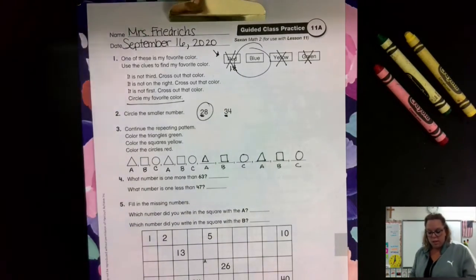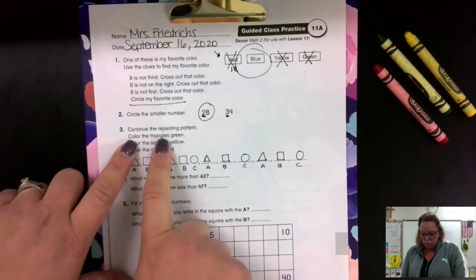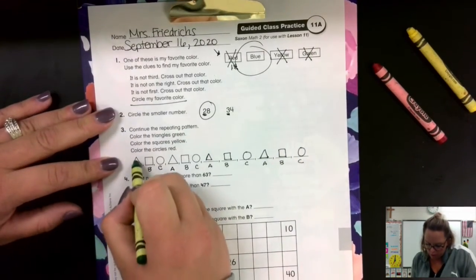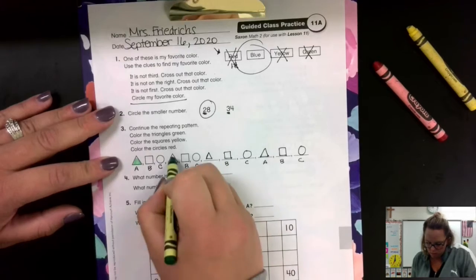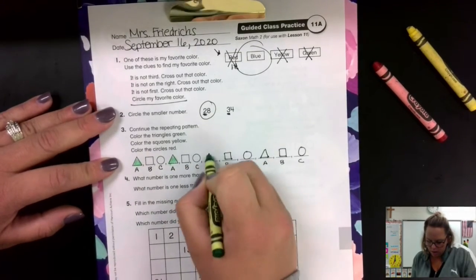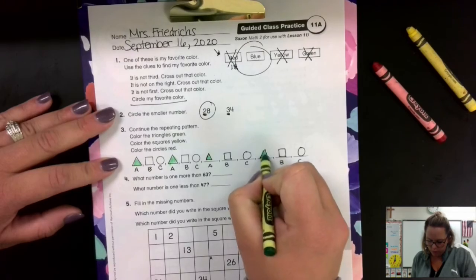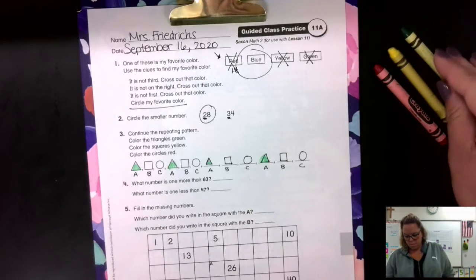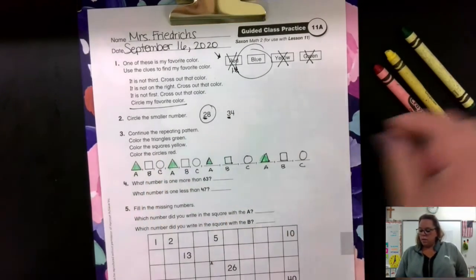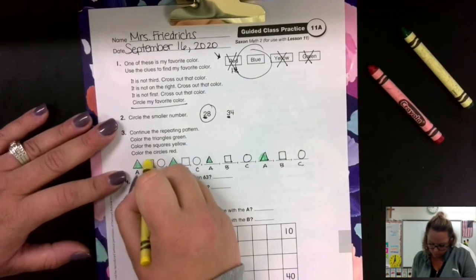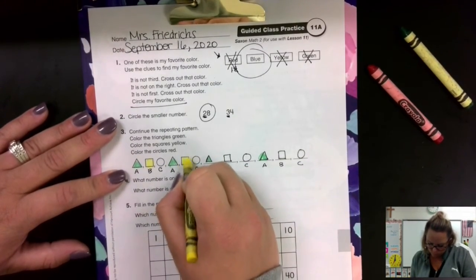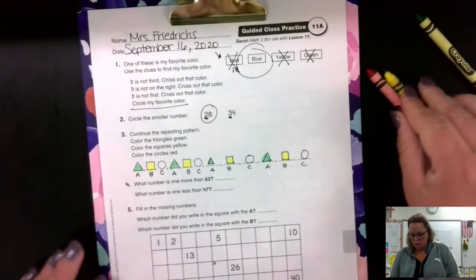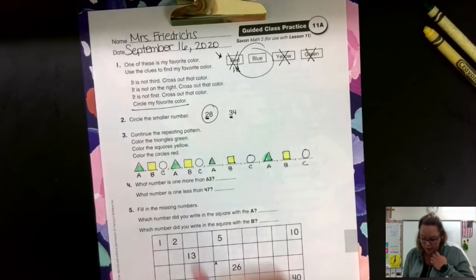Here's where your colors come in, friends. It says, color the triangles green. So you're going to get your green crayon and you're going to color every triangle green. Not just the ones that we made. You're coloring all of them green. Okay? Then it says, color the squares yellow. And it says color the circles red.